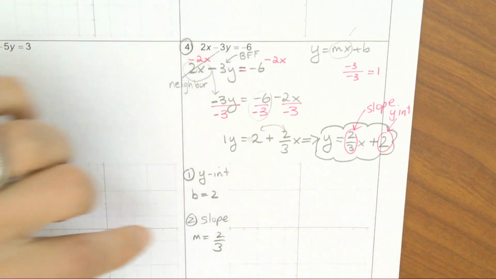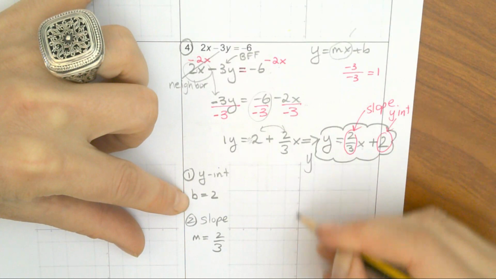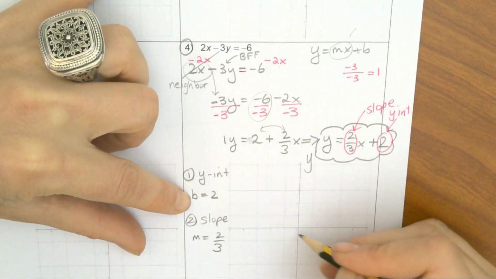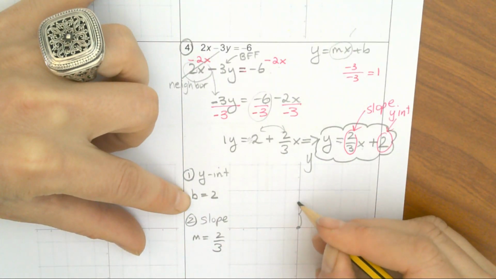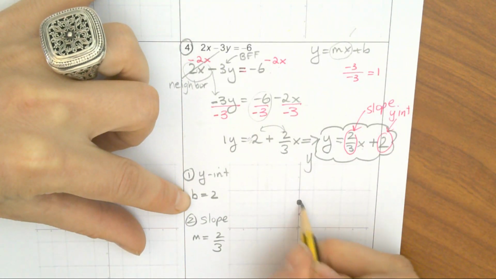So, step 1, we have to put a point at 2. So here's y. Because it's positive 2, we're going to go up 2. If it was negative 2, we'd go down 2. But it's positive 2, so we start here and we go 1, 2. Don't put a point there. So there is my y-intercept.